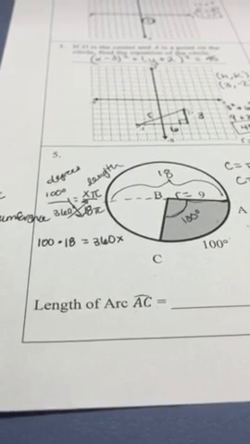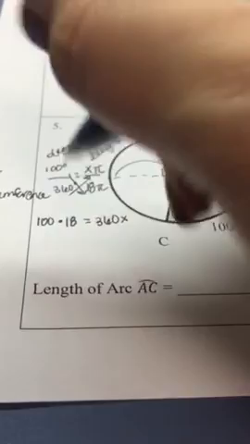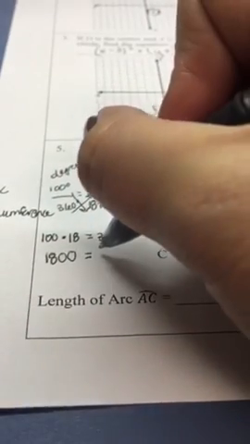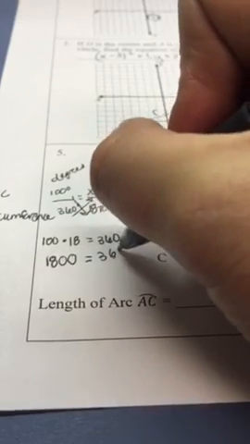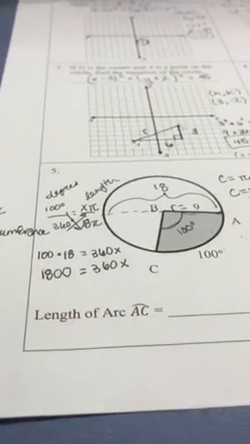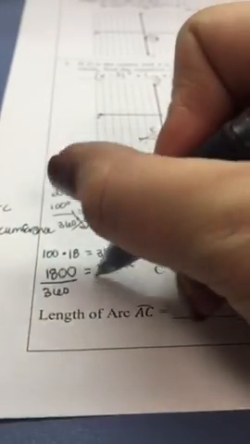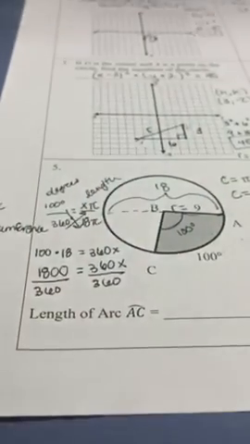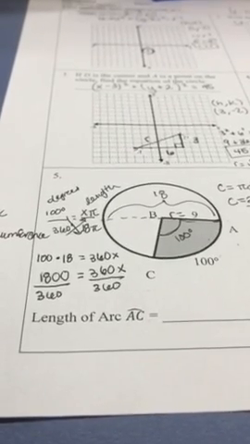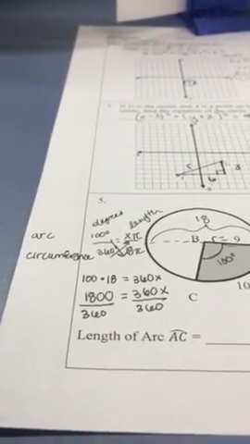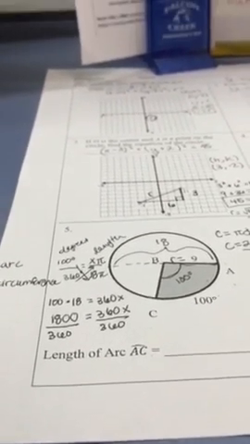So 100 times 18, you might need a calculator for that, or you might just think 18 times 10 would be 180. So times 100 is 1,800. And then we're going to set that equal to 360 times x. Now, sometimes people do this in one step in their calculator, but we now have to divide both sides of this equation by 360. All right, so we want to go ahead and divide this by 360, and we're dividing 1800 by 360. And as I'm doing this, I realize I don't have my calculator handy.